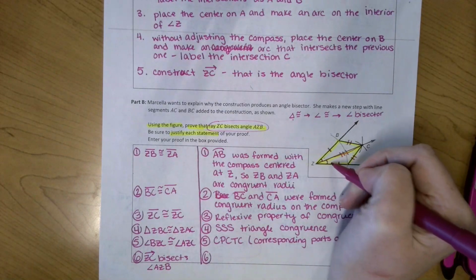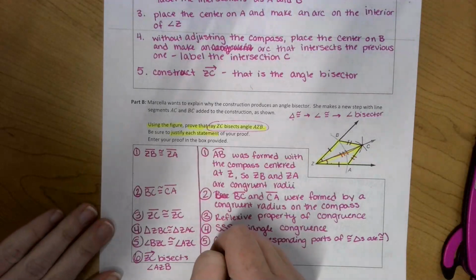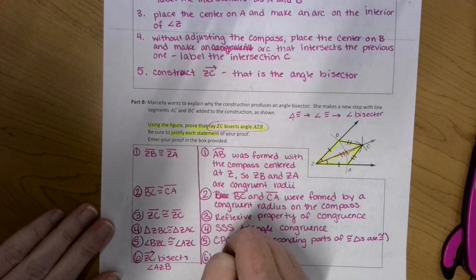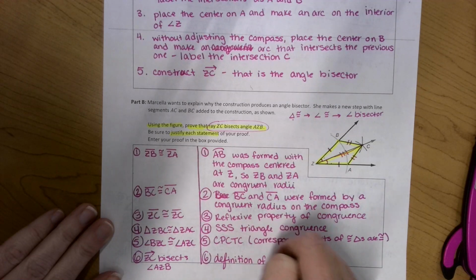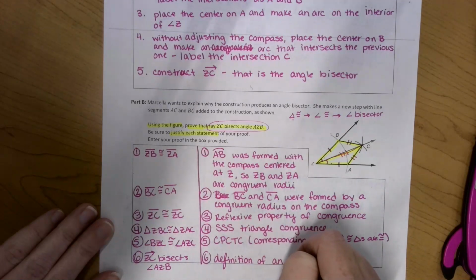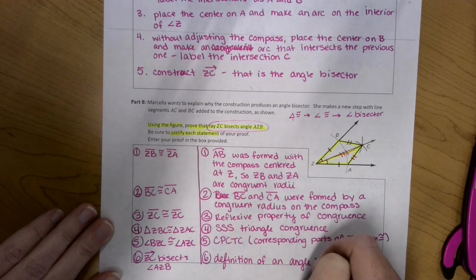And that's because these two angles are congruent. That is the definition of an angle bisector.